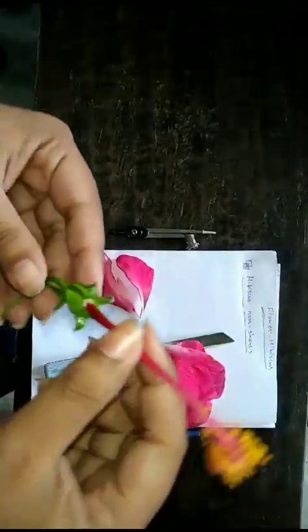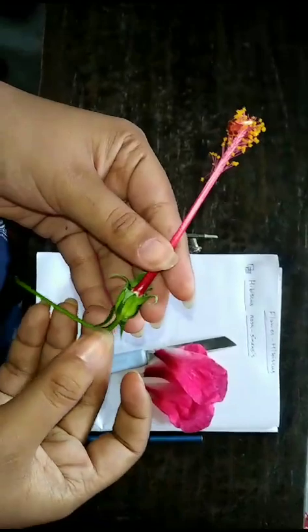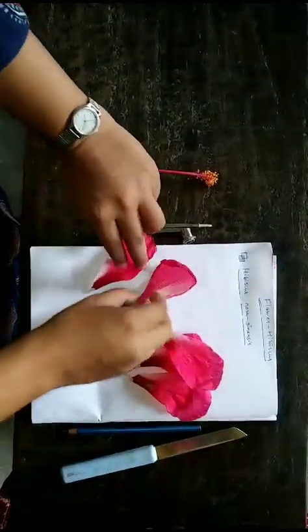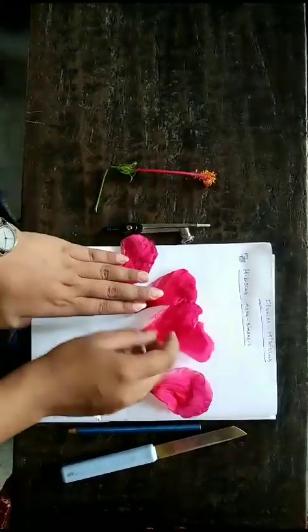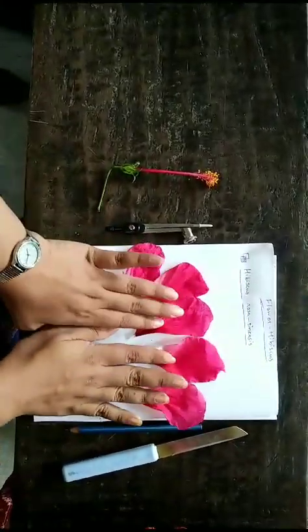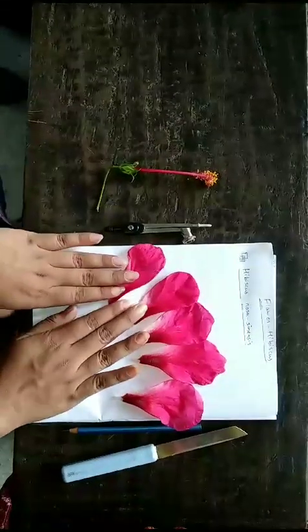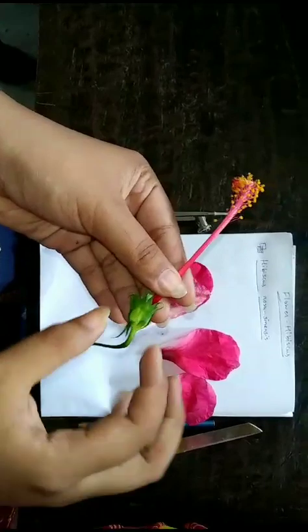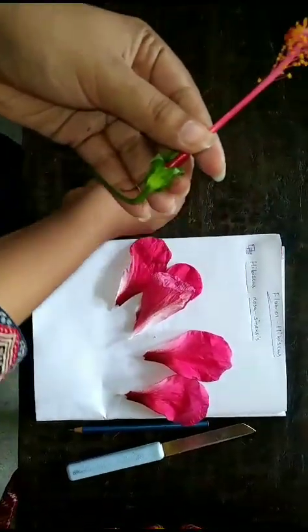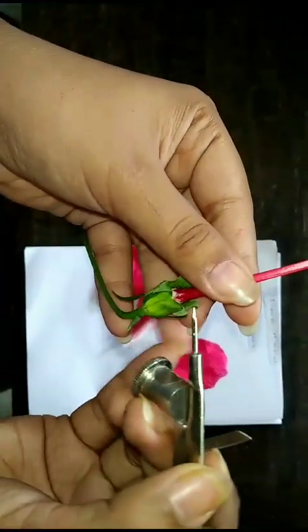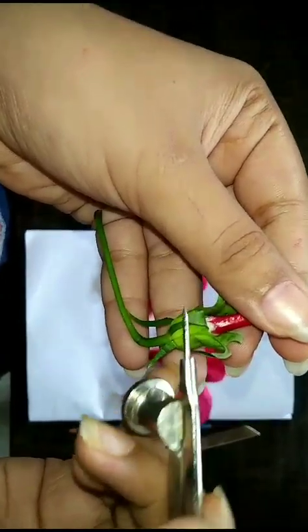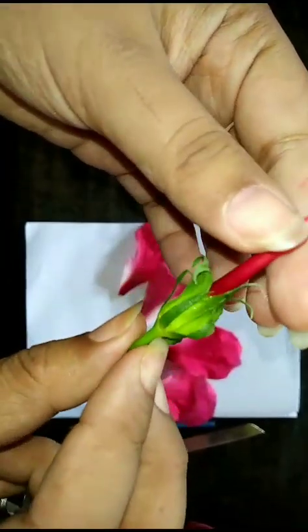Now we will separate the petals and show them. This is stem. And these little parts are called sepals. Calyx is made of more than one sepal.